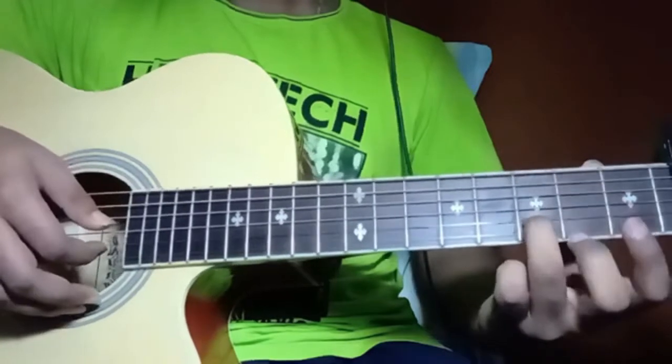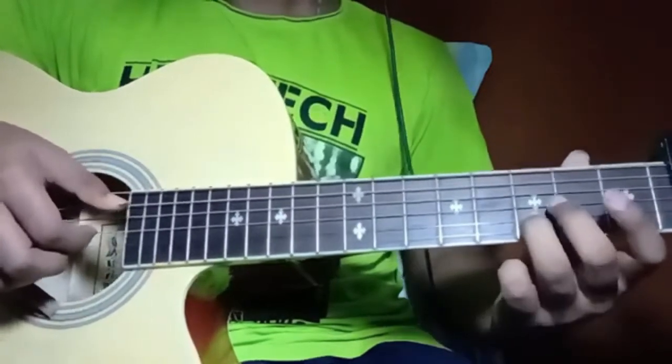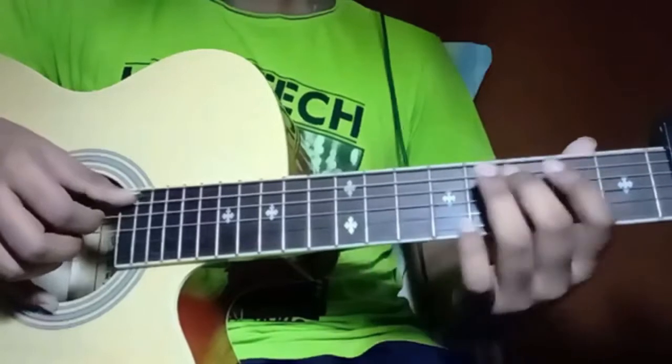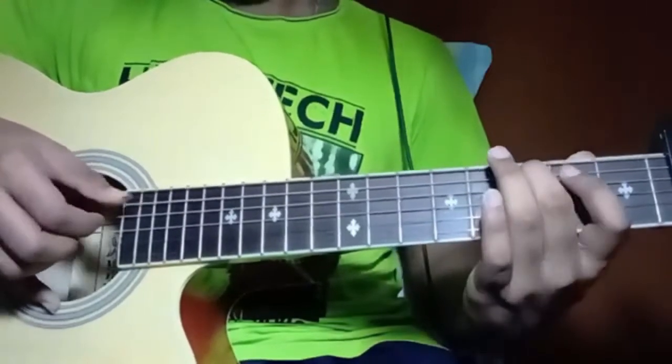Then third fret of the second string twice. So let's see from the first how this part sounds like.